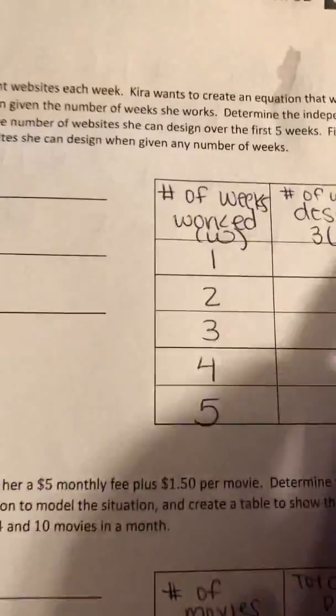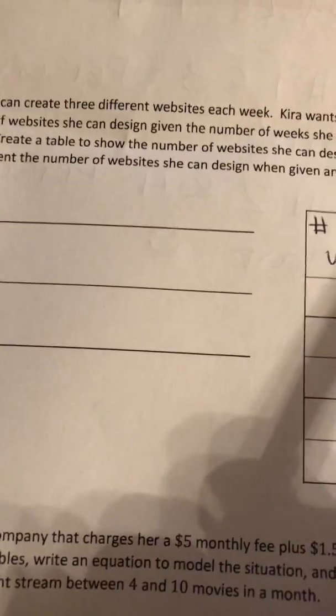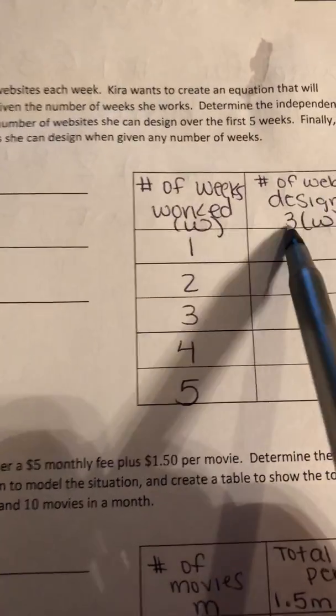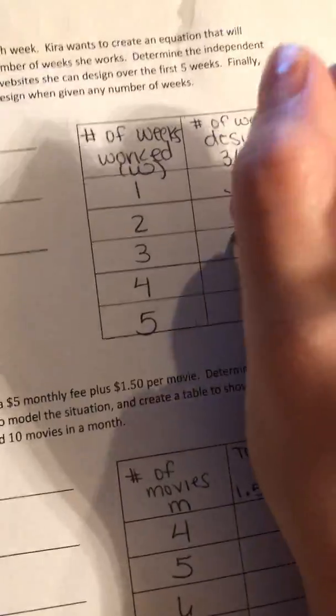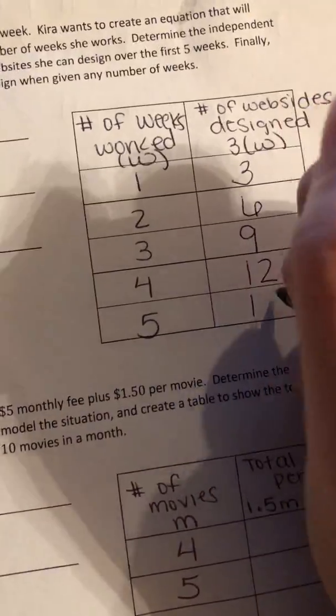So you're going to notice when I label the top, I have number of weeks worked is W, and then she can design 3 websites each week. So that means that the first week she can design 3, second week she can design 6, third week she can design 9, fourth week she can design 12, fifth week she can design 15.